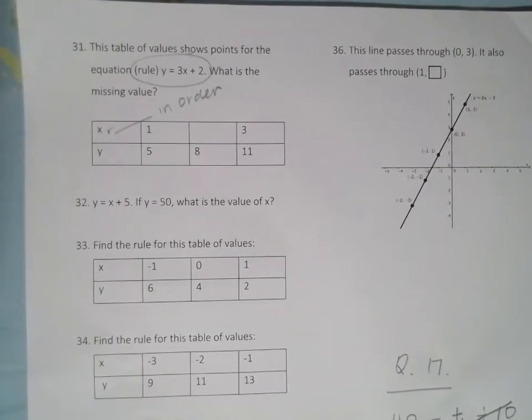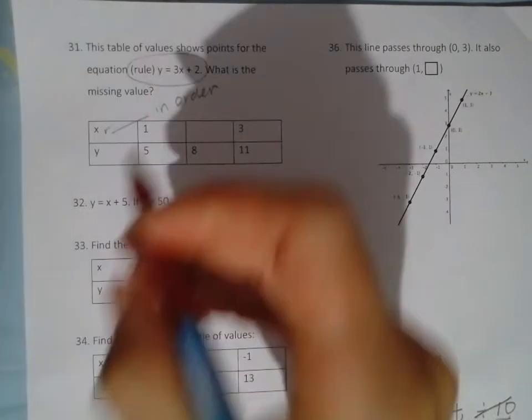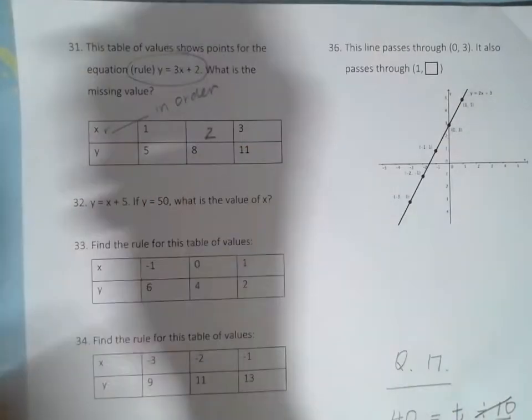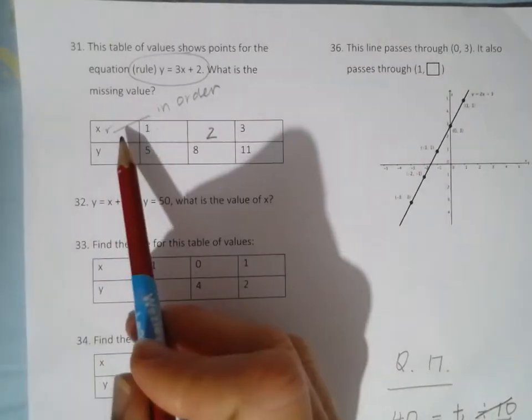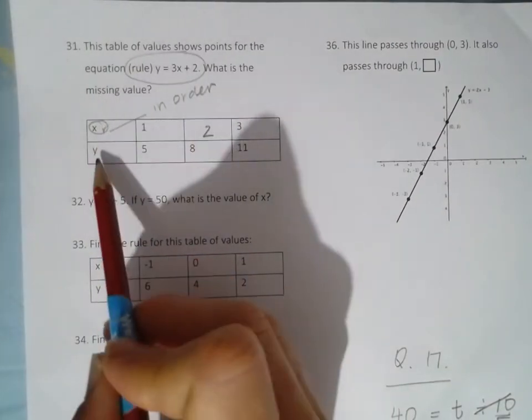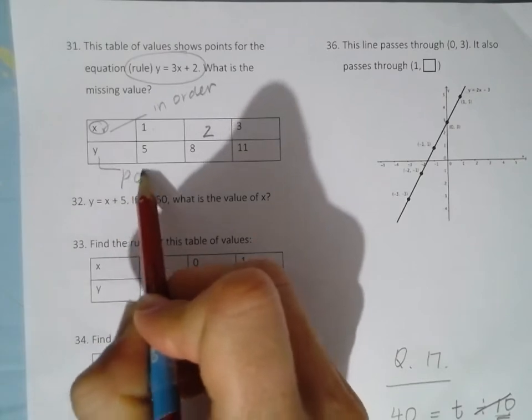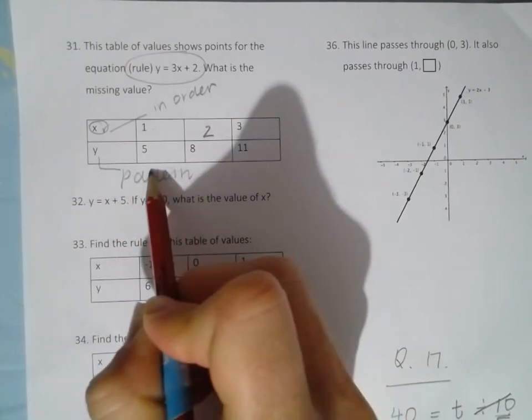So in ascending order, consecutive order. So the missing value is just 2. 1, 2, 3. Our x values always should be in order, and our y values are where we look for patterns and relationships.